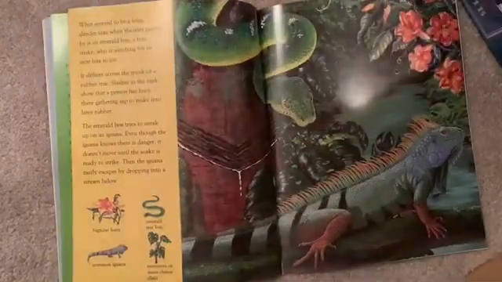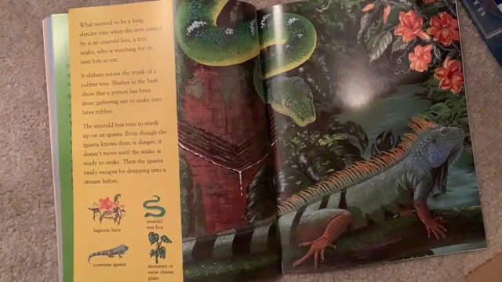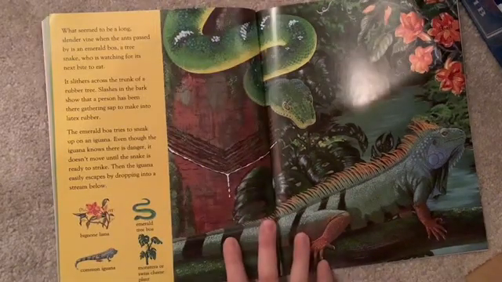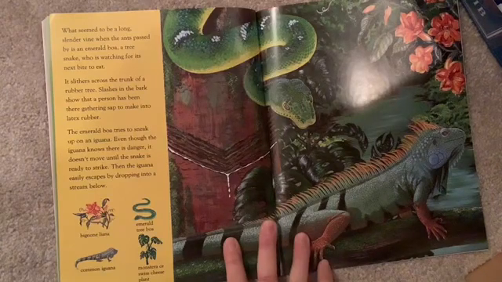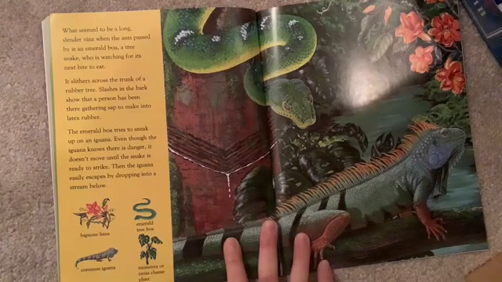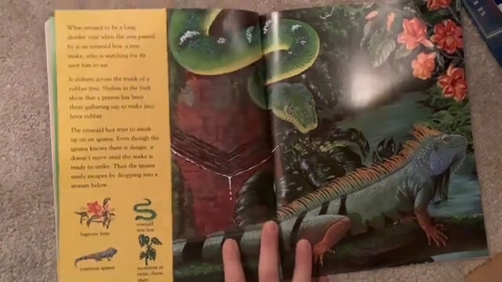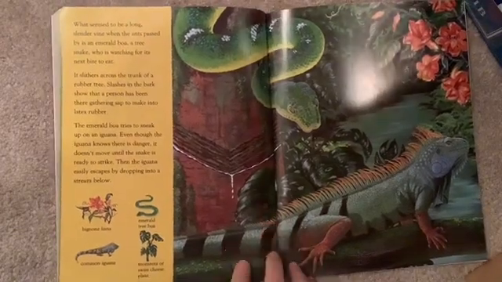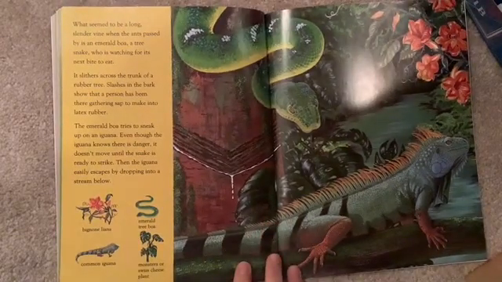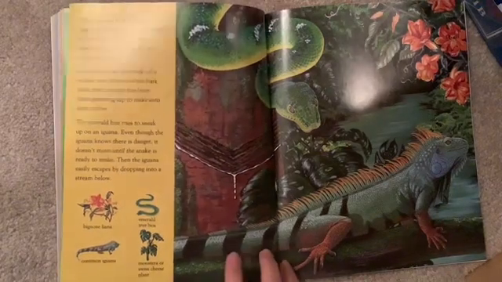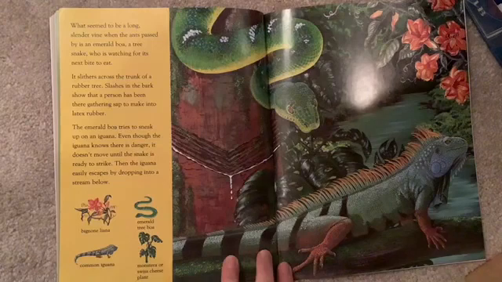Oh boy! Whew! I got scared. I saw some spooky animals. What seemed to be a long, slender vine when the ants passed by is an emerald boa, a tree snake who is watching for its next bite to eat. It slithers across the trunk of a rubber tree, slashes in the bark show that a person has been there gathering sap to make into latex rubber.